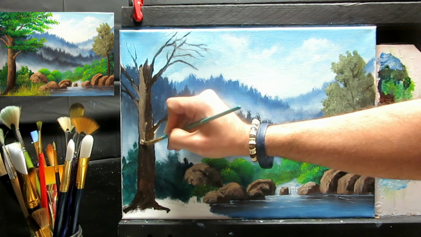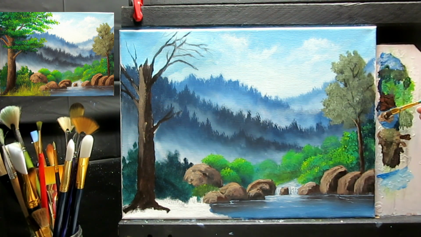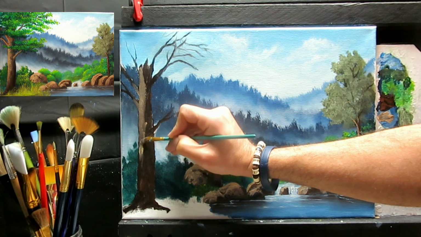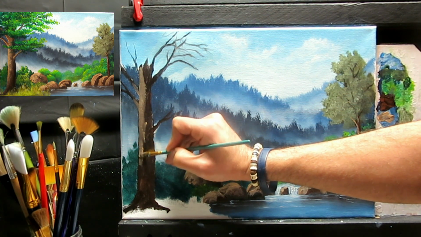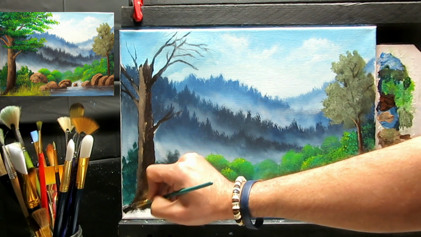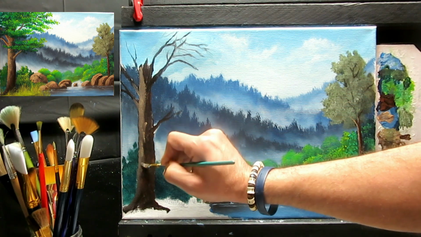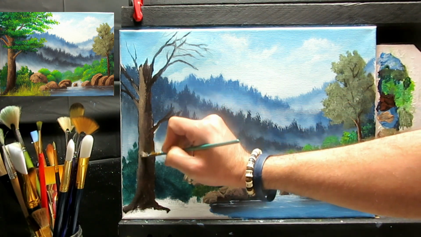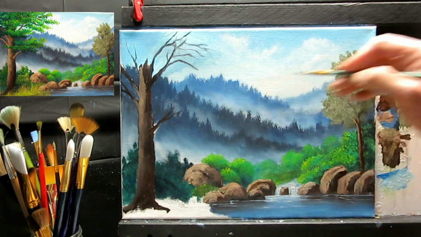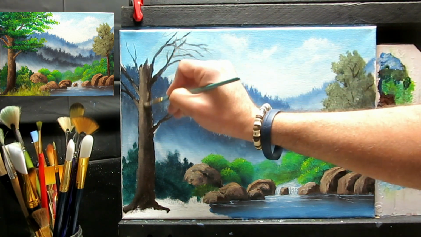I'm working with raw sienna now. Just putting an impression of some highlighted area here. This is still, I would say, mid-tone. You know, I called it highlight, but technically it's not the final highlight, so just establishing something over here.